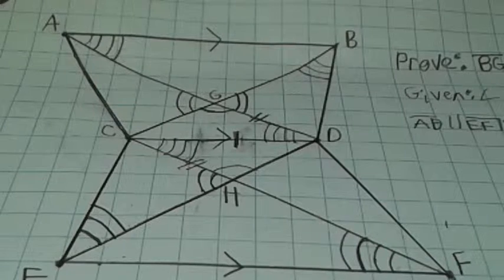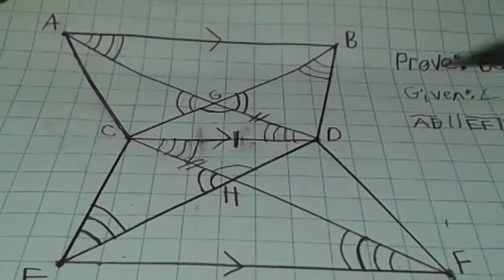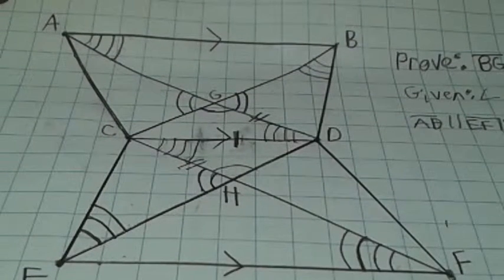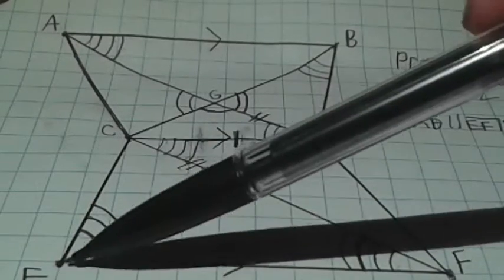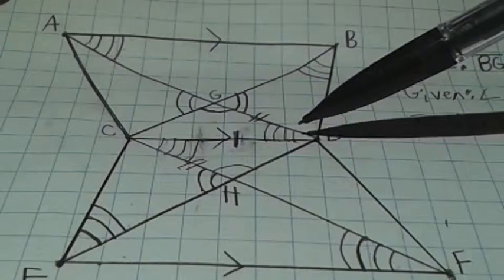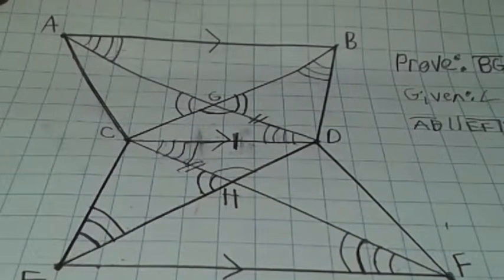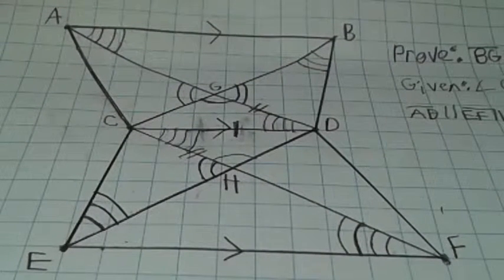Next, we're going to prove that angle CHE right here is congruent to BGD. So CHE right here is congruent to BGD, and how we can prove this is by the transitive property of congruence.